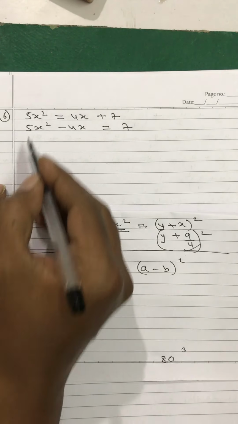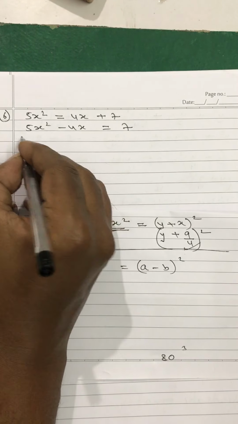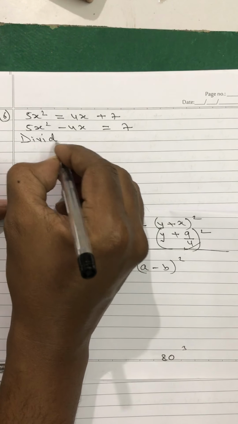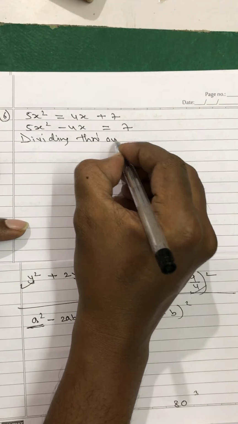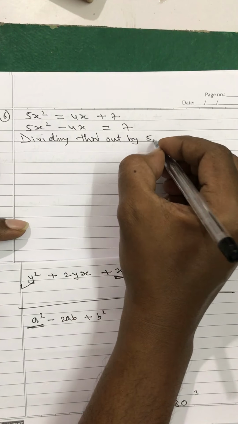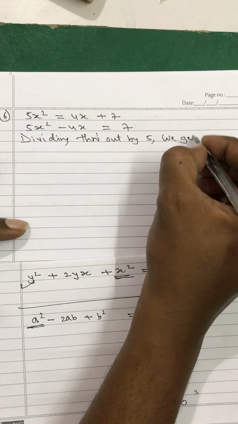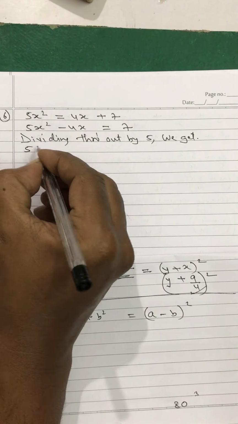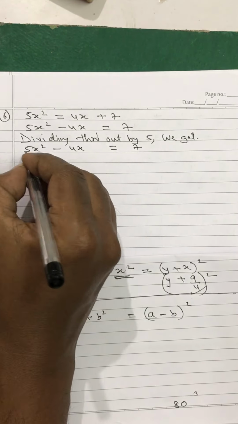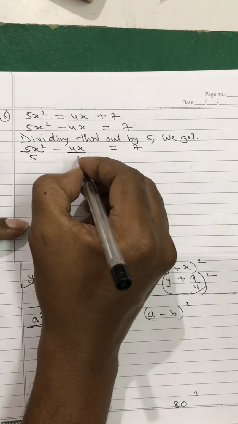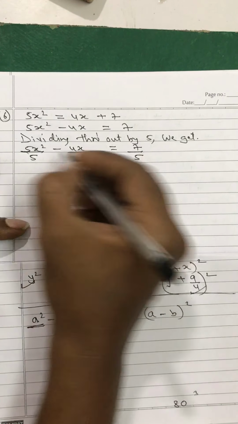To make my a square, I will have to divide throughout by 5. Dividing, 5 5s, this is gone.